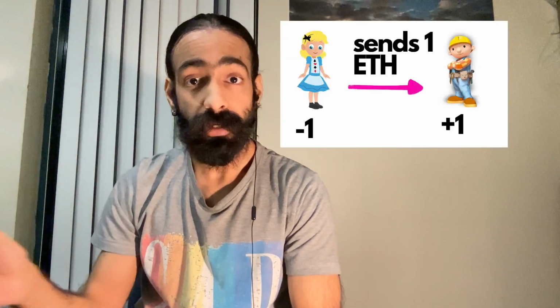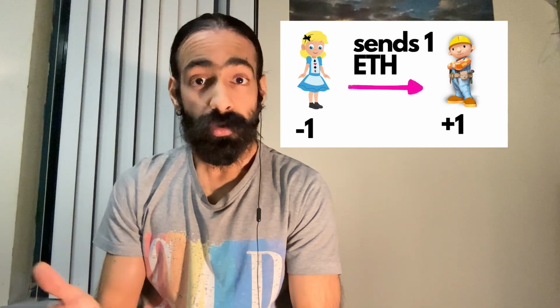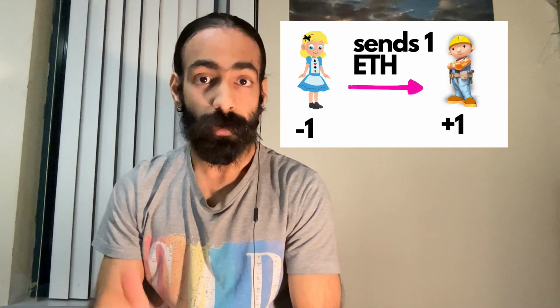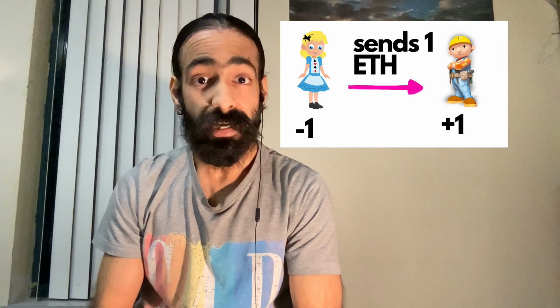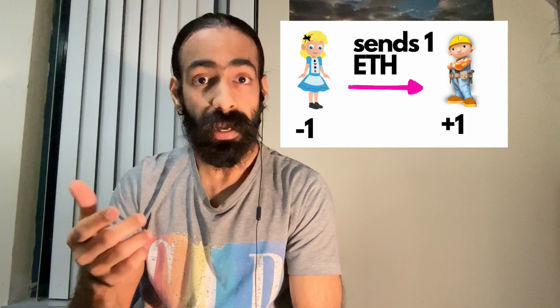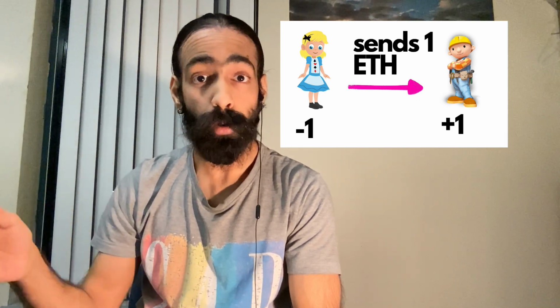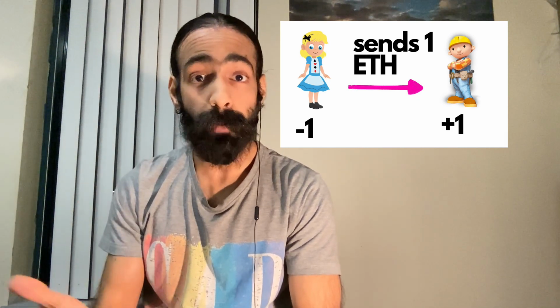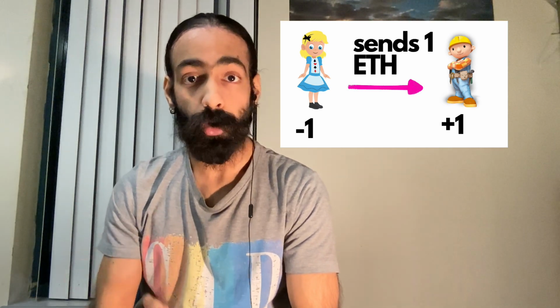Now the picture is complete. This means that I can create the latest value of the array if I know about all the transactions in a blockchain. For example, if Alice sends 1 Ethereum into Bob's account, then I still don't have any idea about the balance of Alice or Bob. But since I know that the change in the balance of Alice is -1 and the change in the balance of Bob is +1, I can update the value of the commitment accordingly.